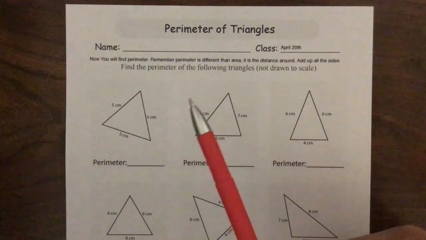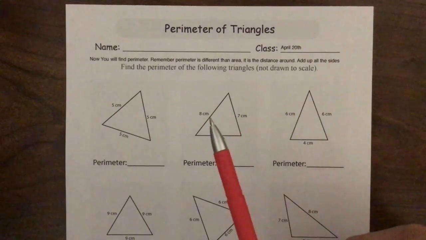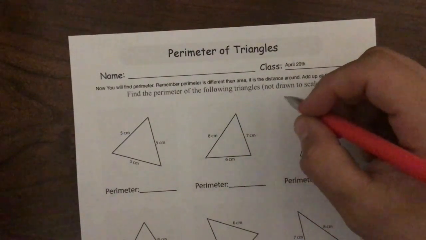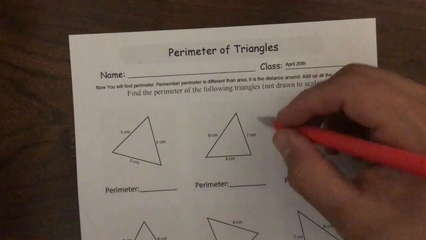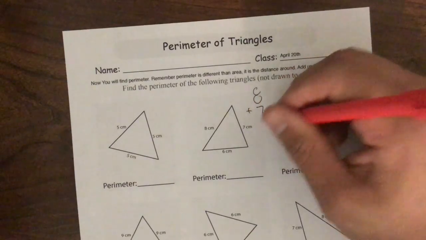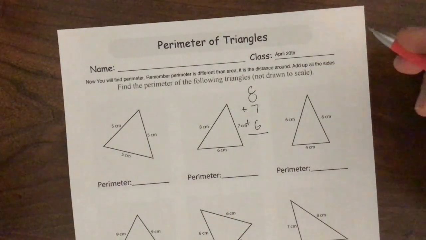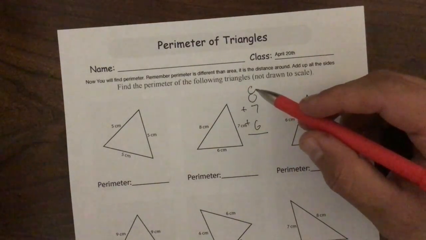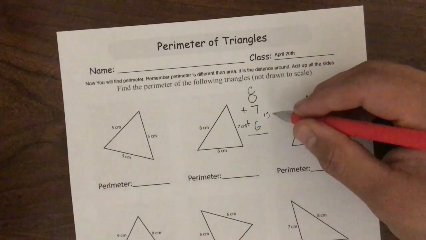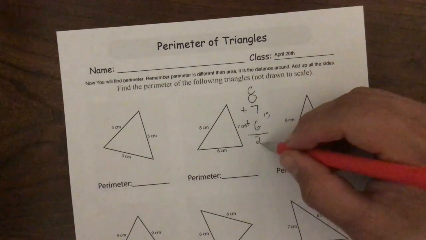So the way we do it is we add up every side. Now here we'll have 3 sides, so a little bit different than a quadrilateral. We'll have 8 plus 7 plus 6. If we do 8 plus 7 plus 6, I know 8 plus 7 gives me 15. And then 15 plus 6 is 21.